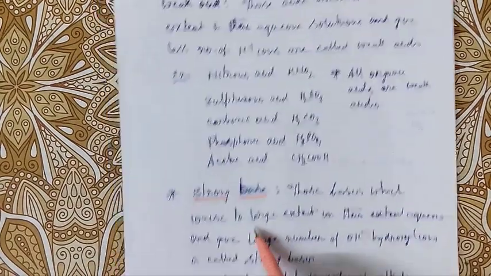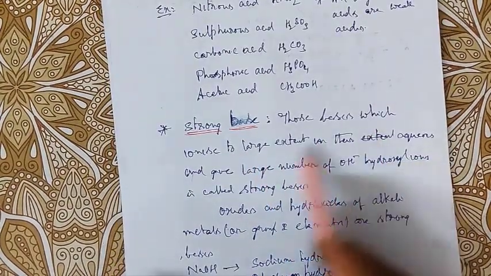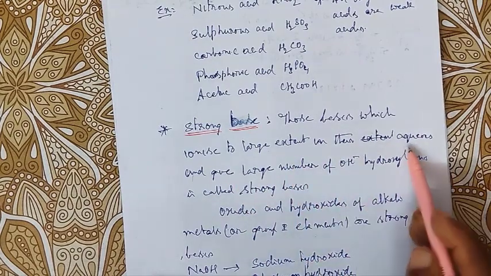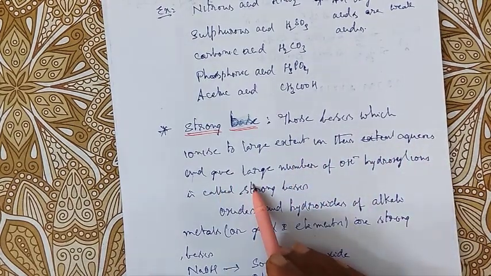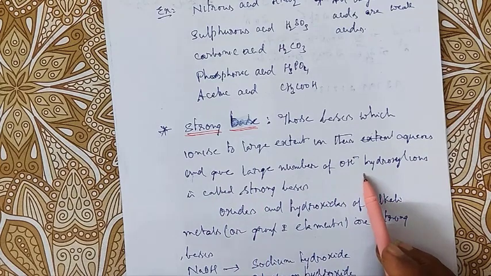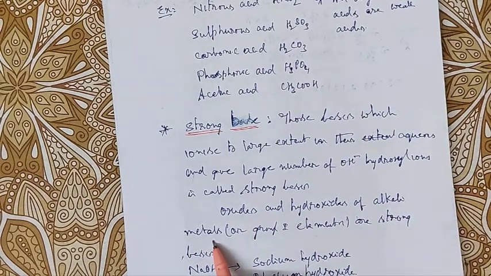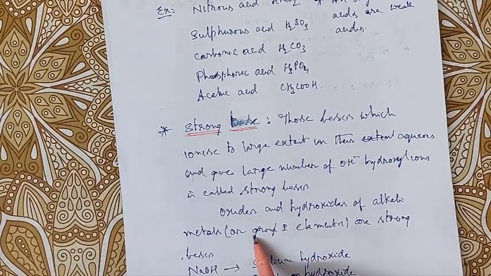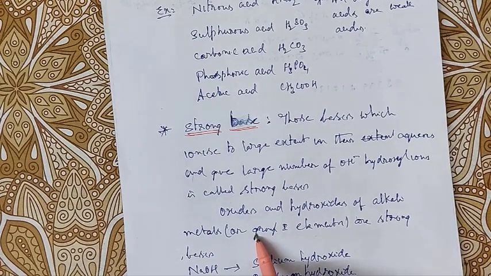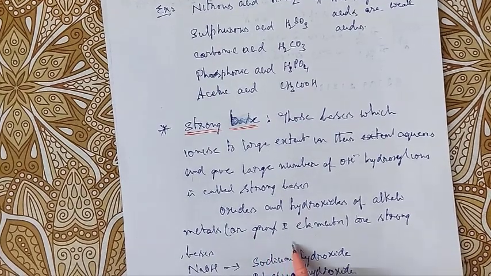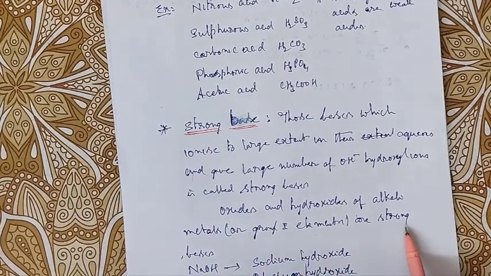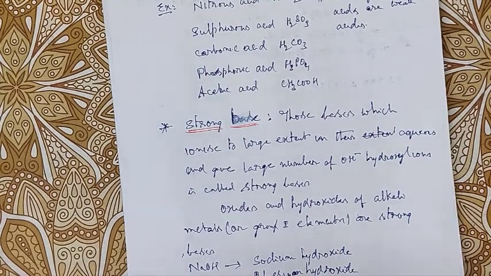Now let us see strong bases. Those bases which ionize to a large extent in their aqueous solutions and give a large number of OH minus, that is hydroxyl ions, are called strong bases. These are the oxides and hydroxides of alkali metals. Alkali metals means sodium, potassium, rubidium, cesium, etc. So their oxides and hydroxides are strong bases. So sodium hydroxide, potassium hydroxide, RbOH, CsOH.